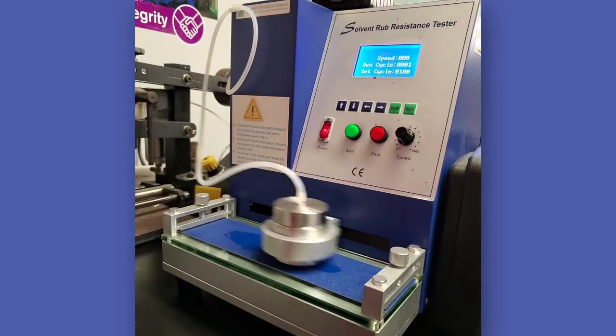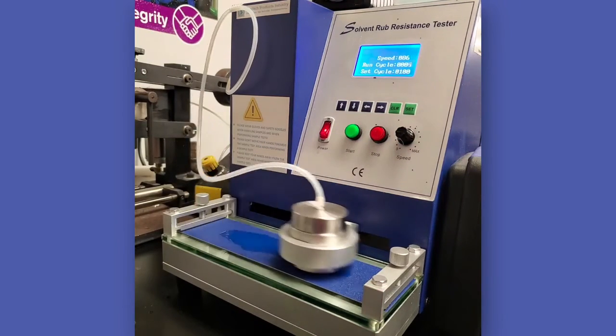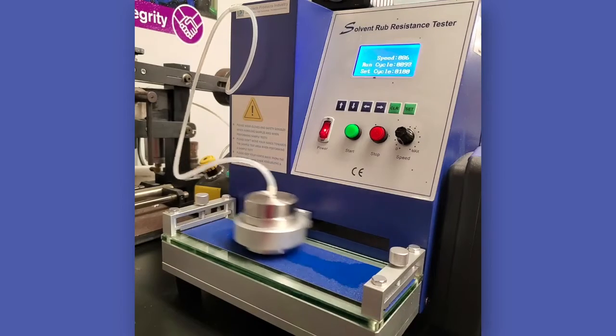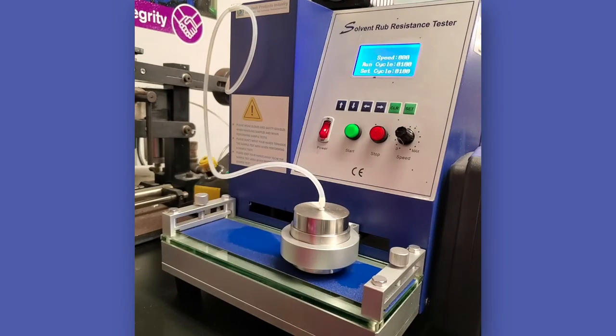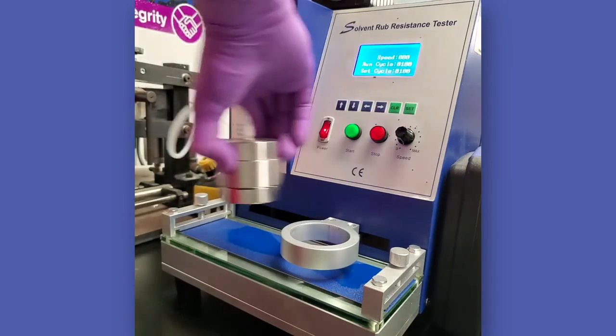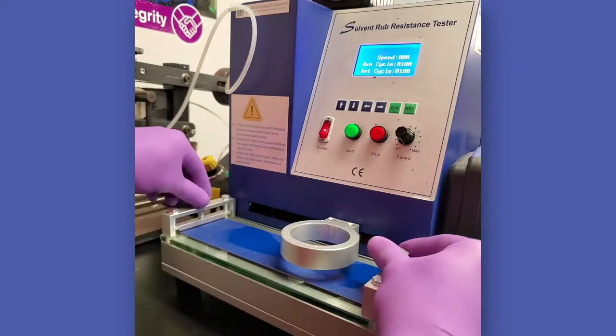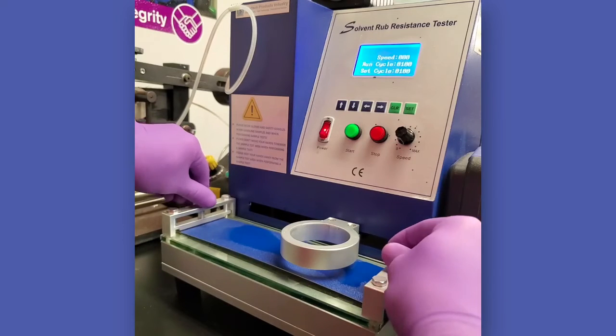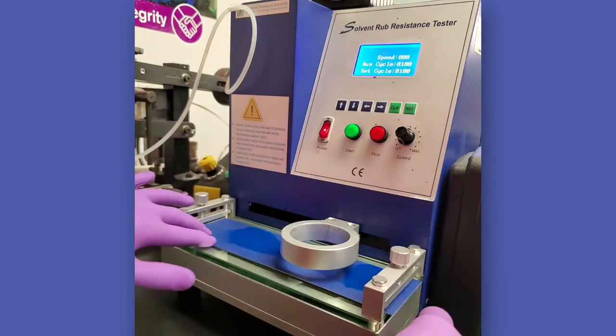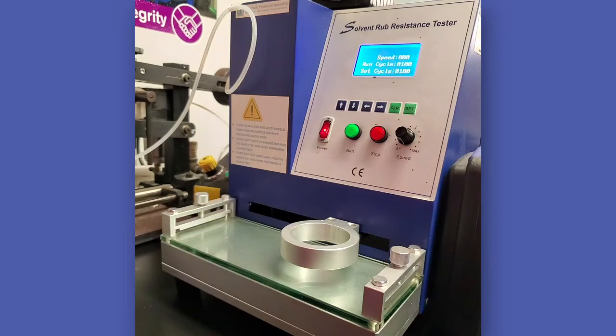Start the machine. The test may be run in two different ways. In the first method, the machine is allowed to run for the set number of counts as agreed upon between producer and user, and afterwards the coating is inspected for the appearance of the substrate or coating breakthrough. In this method, the result is pass or fail.